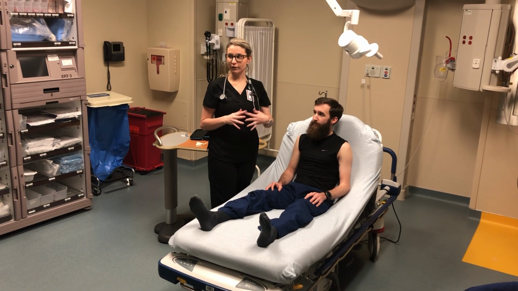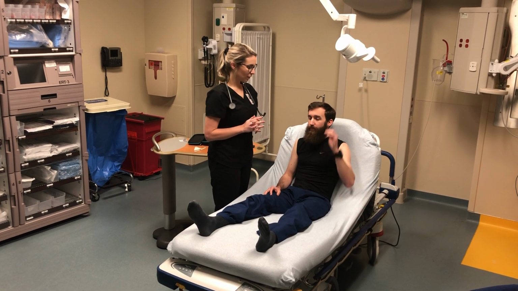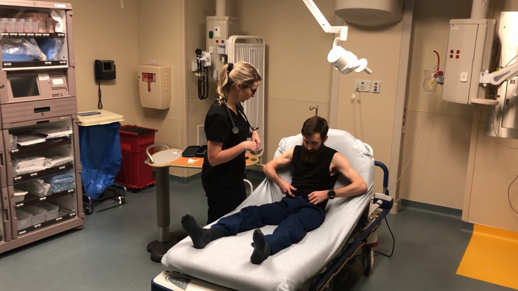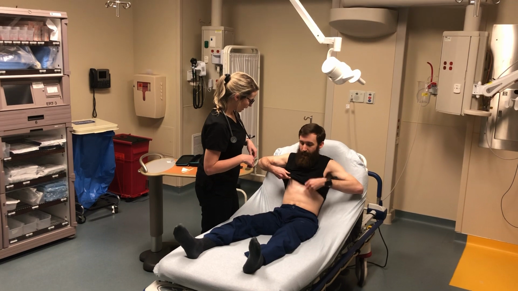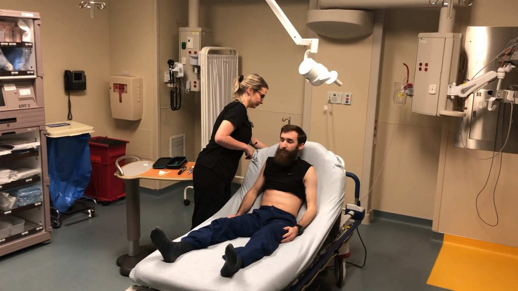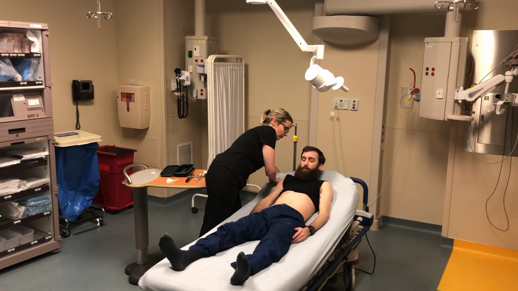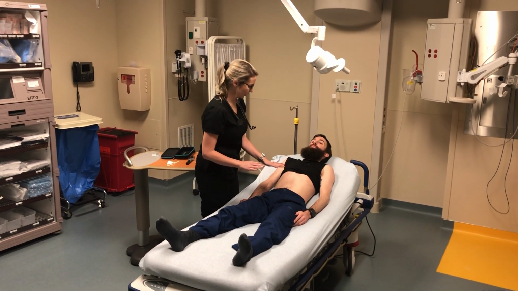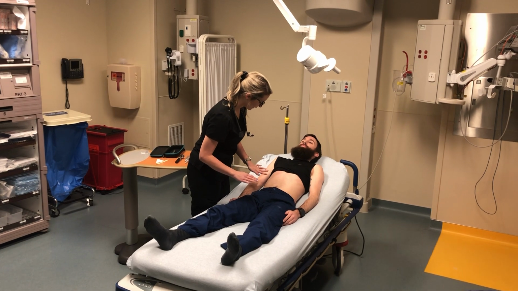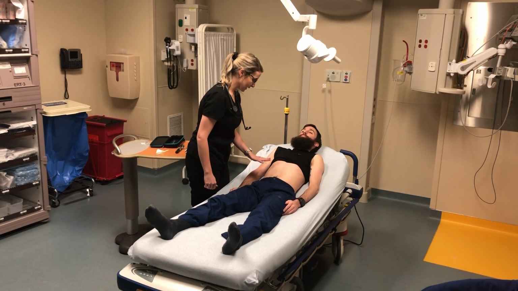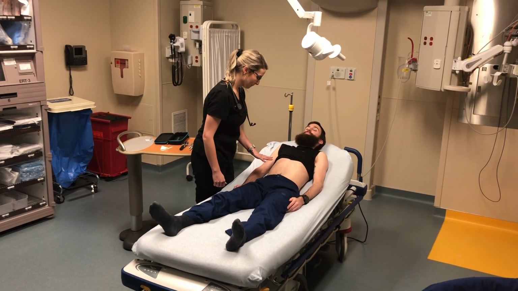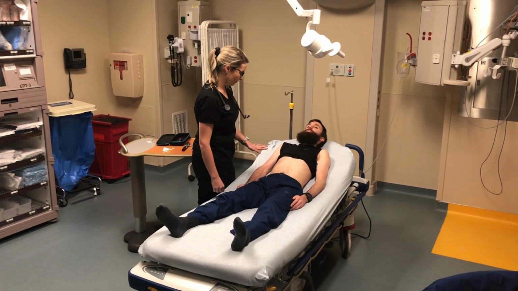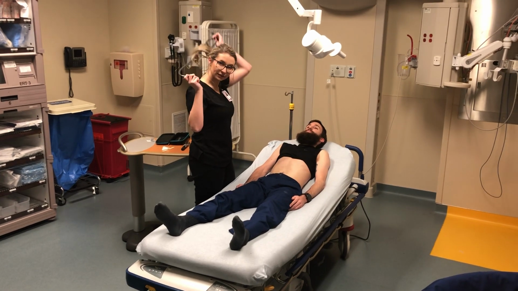So then we will move on to his abdomen. So for the abdomen, we will pull your shirt up for this one and we will inspect. I'm going to lay you back just a little bit here. So you would inspect the abdomen, look for any signs of distension, check for any abnormalities. Look for any signs of discoloration, and there seems to be no signs of that. So then you would move on to auscultation for this exam.